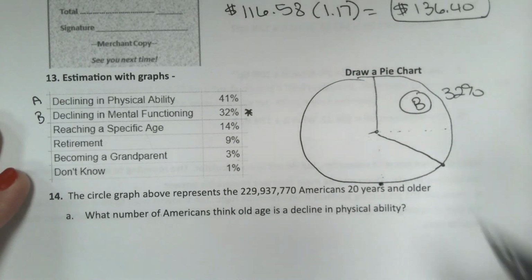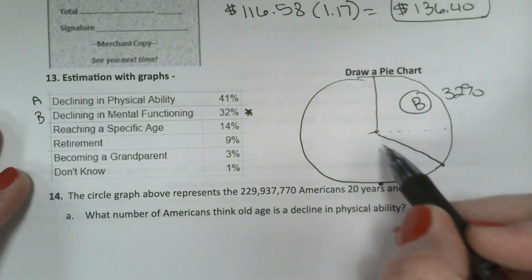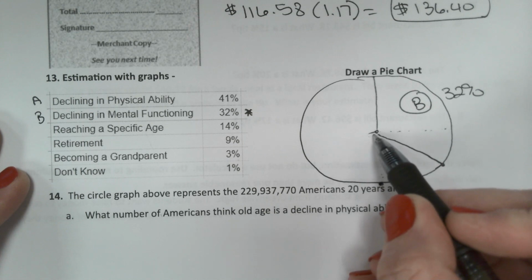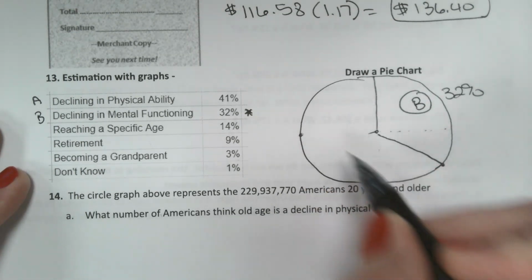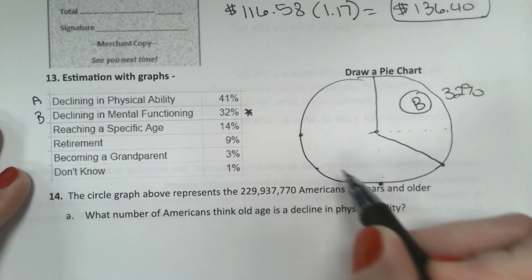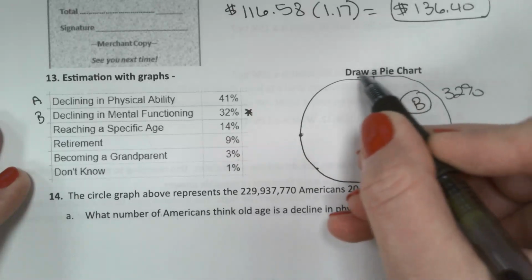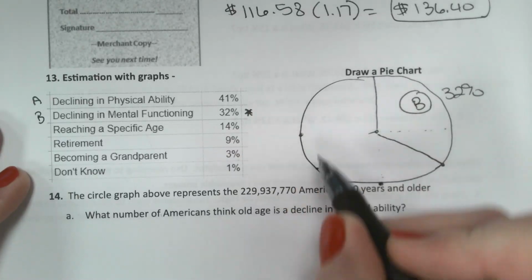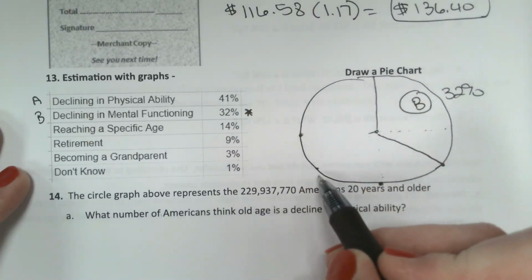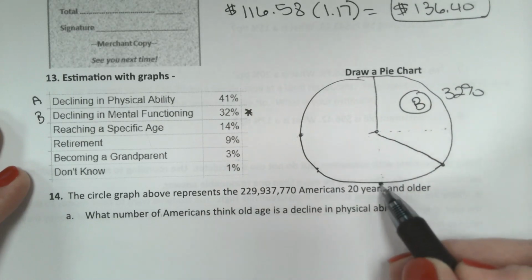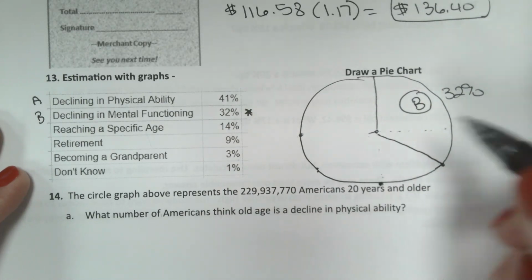All right, so the 40% is a little bit more than that. So if I just go this way instead, there's 25%, there's 30%, there's 50%.